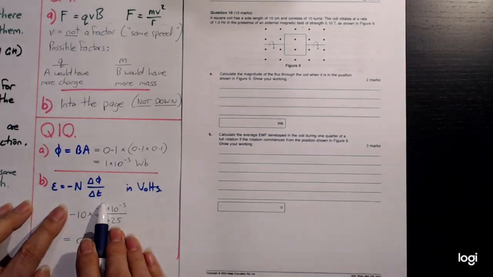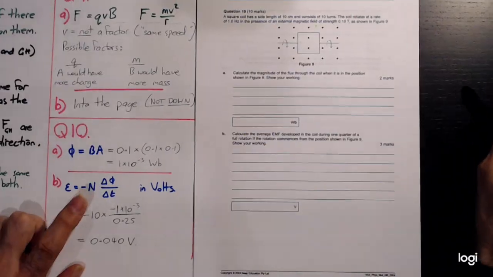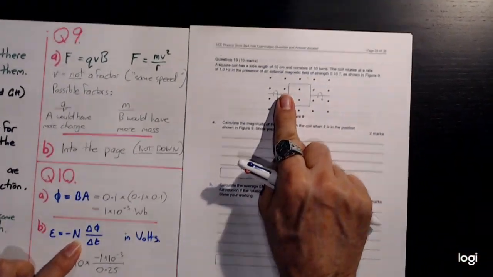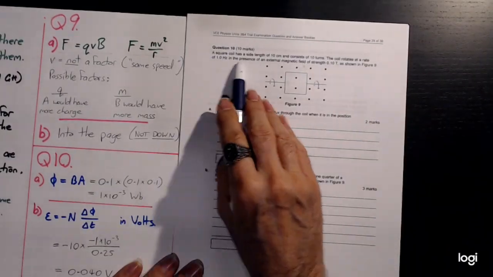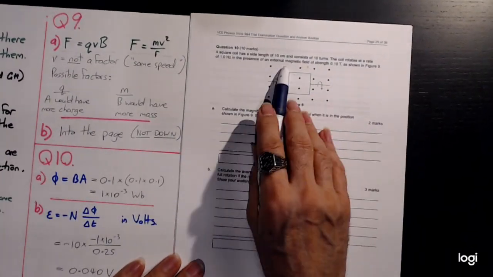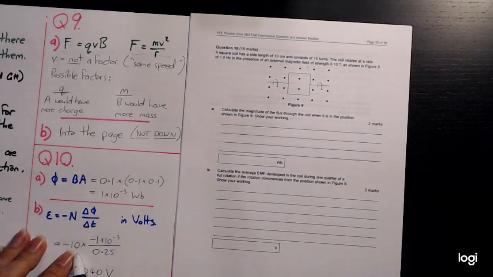This is the formula for EMF. It's got a negative there, right? Keep it in. The N is 10. They told you the coil had 10 turns. A lot of people are going to miss that. A lot of people don't read the stem. They just look at the numbers. And if they miss that one, all right, so the N is 10.